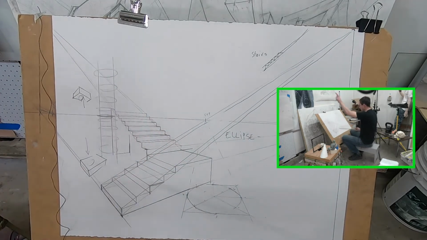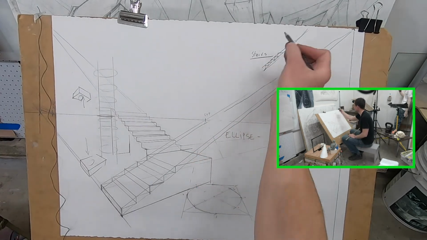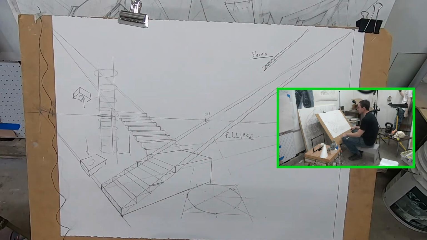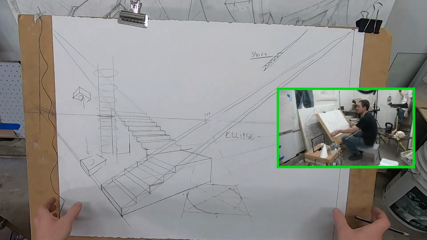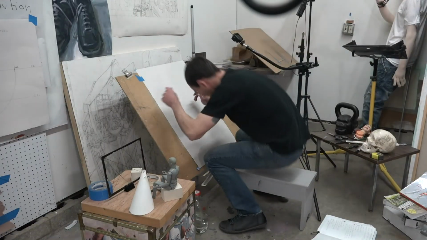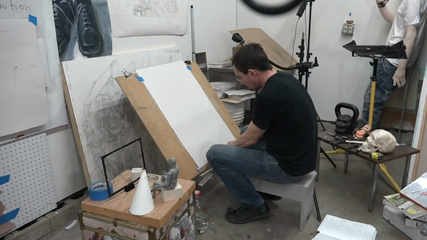So, staircases. Let's move to three-point perspective. Okay.